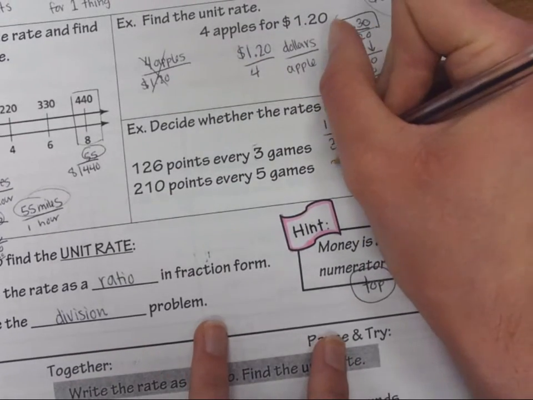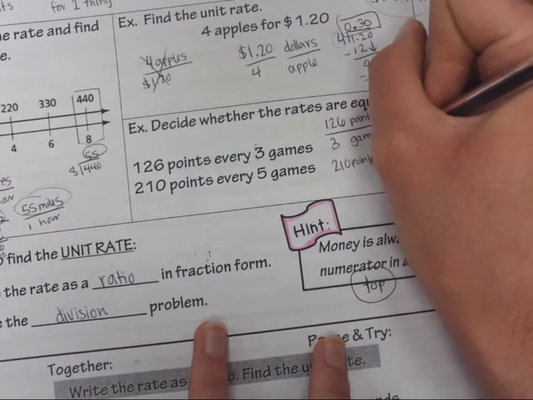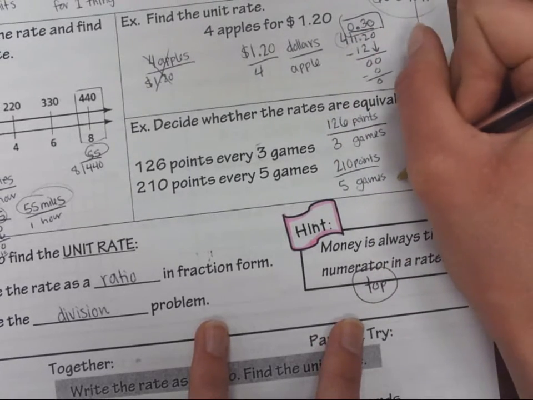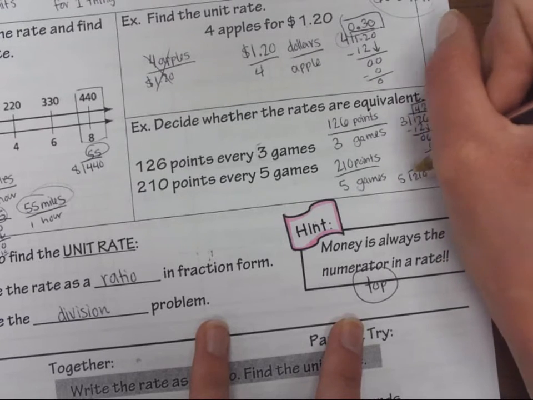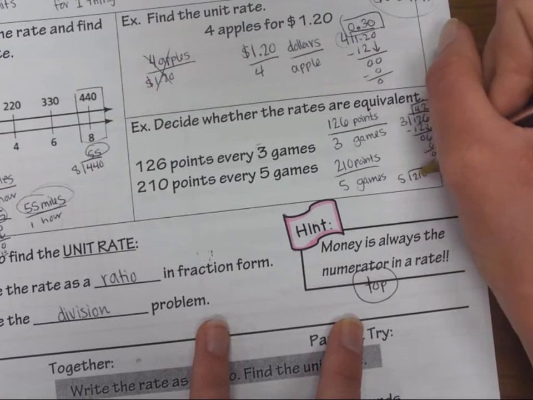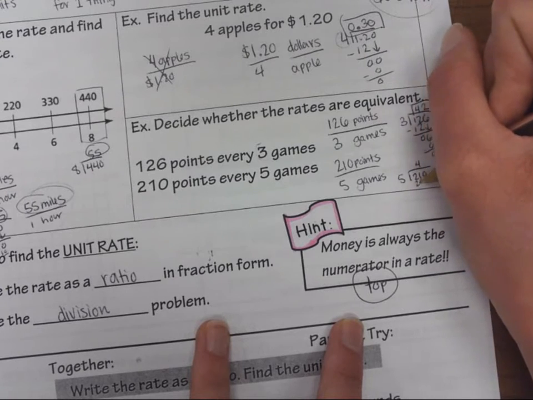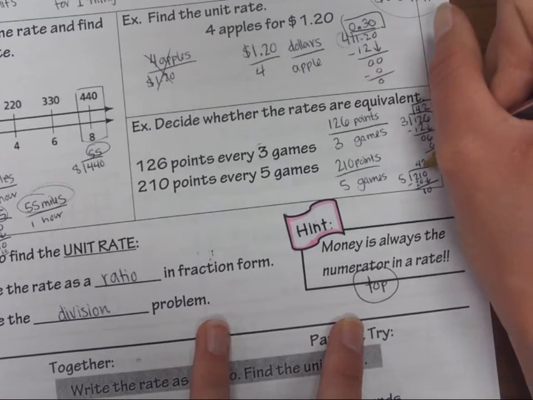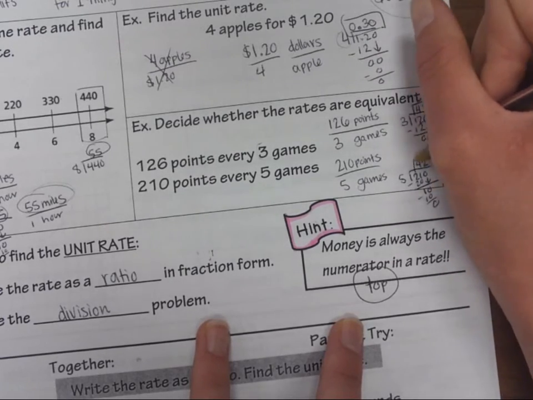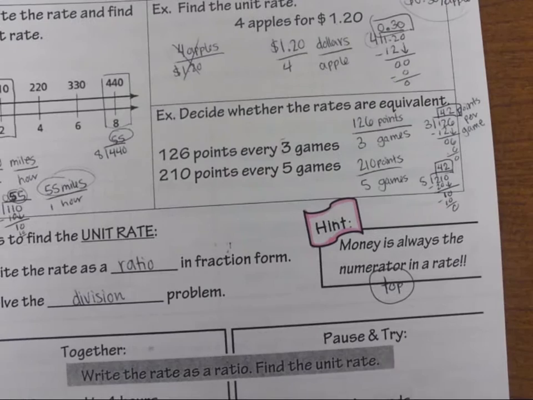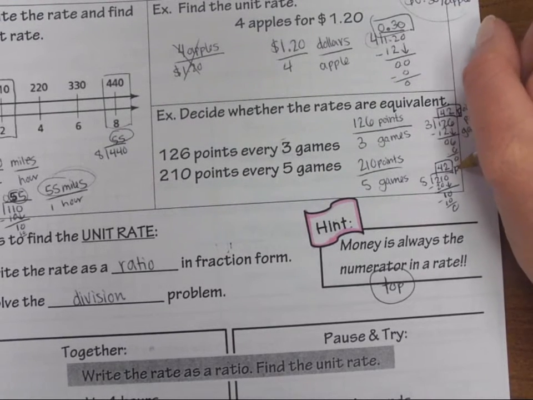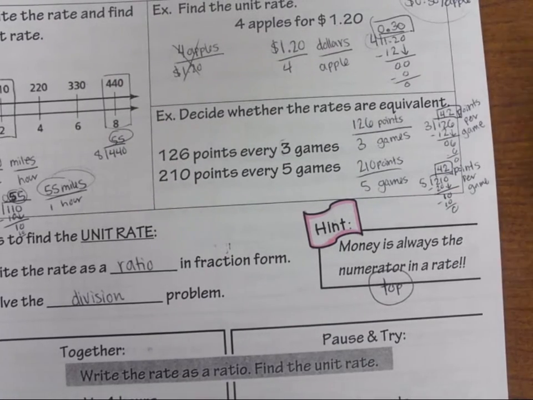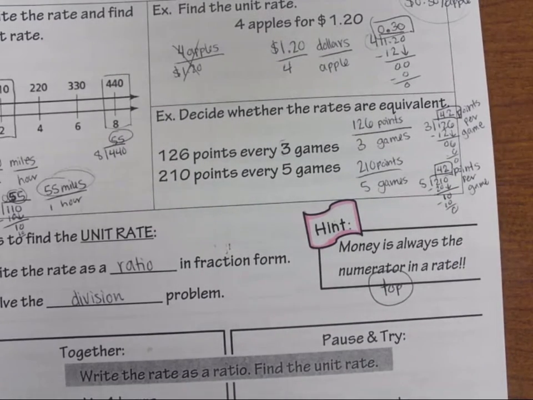Now let's look at this one, 210 points per 5 games. So I'm going to do 5 dividing into 210. 5 doesn't go into 2, but it goes into 21 4 times, which gives me 20. Subtract, I get 1, bring down that 0. 5 goes into 10 twice. So I also see that I have 42 points per game on that one. It is important to write our units so people know what we're talking about. Points per game.